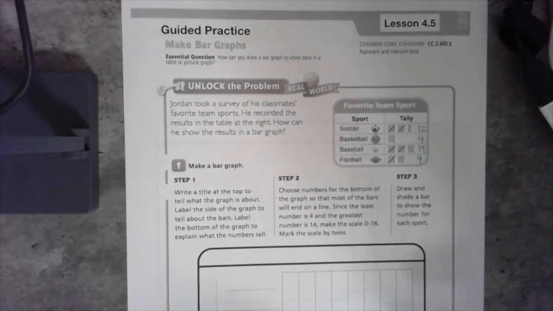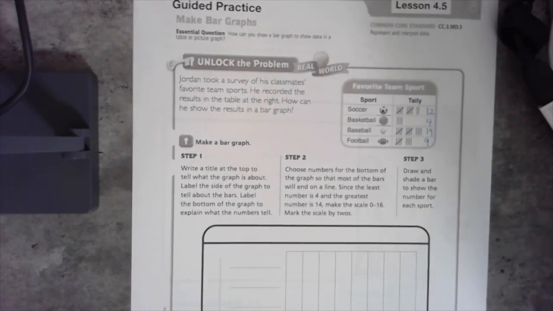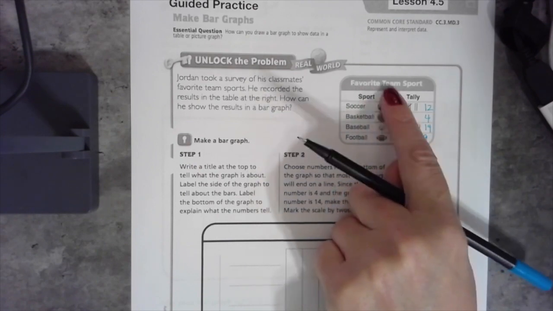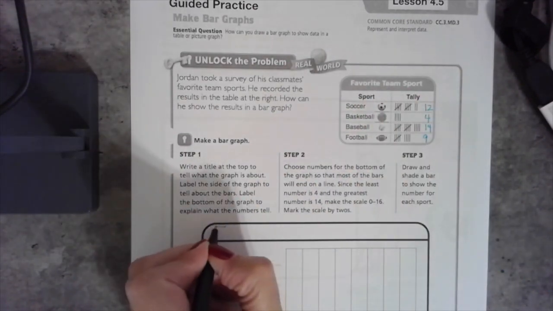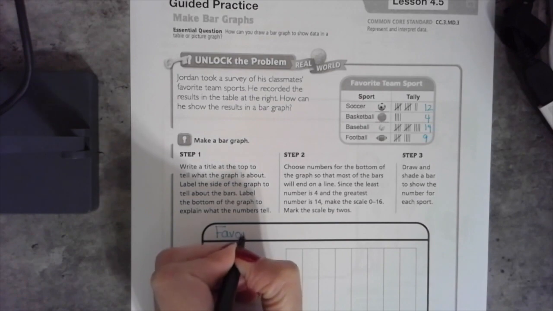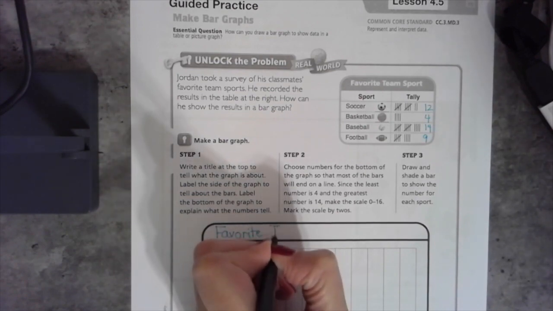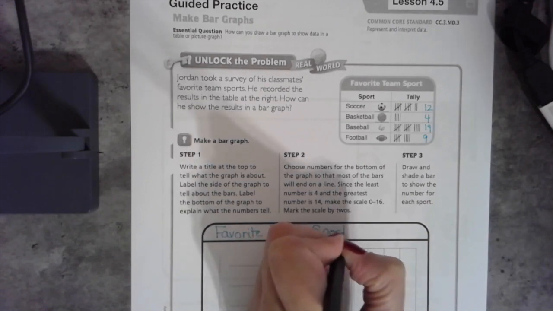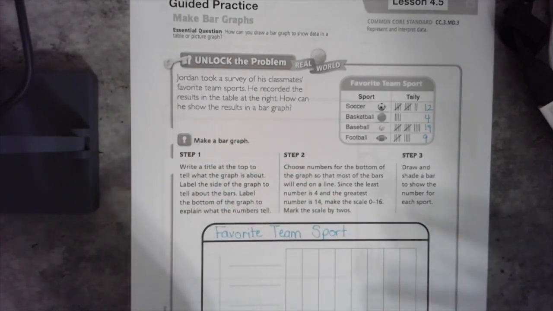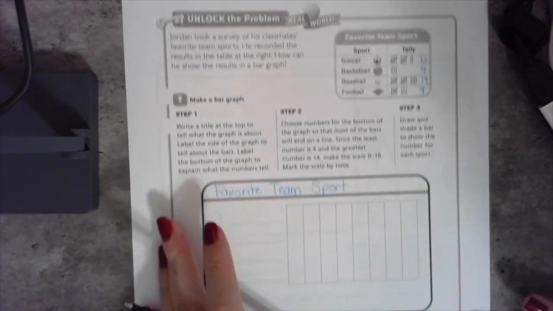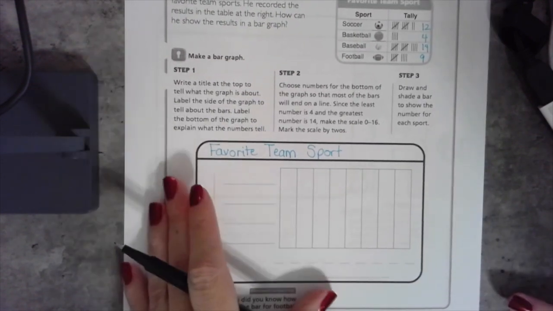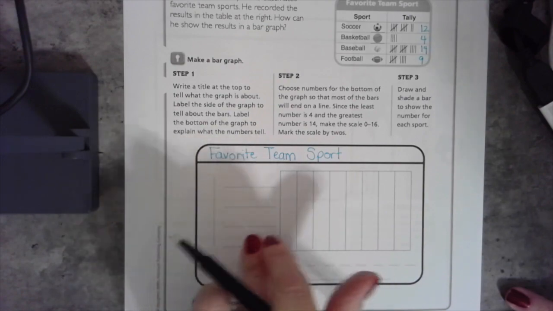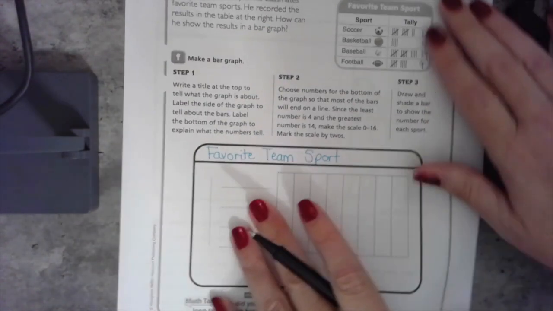Now, the first thing we're going to want to do is put our title. And I like the title he put there, favorite team sports. Okay, and I'm going to keep telling you, just like a book title, the title of a graph needs capital letters. Now let's look because we've got to figure out what's going to go where. So these look like the labels. Okay, so I'm going to turn that sideways.